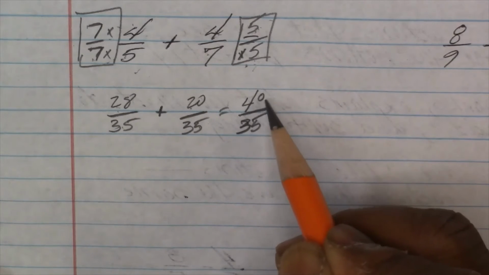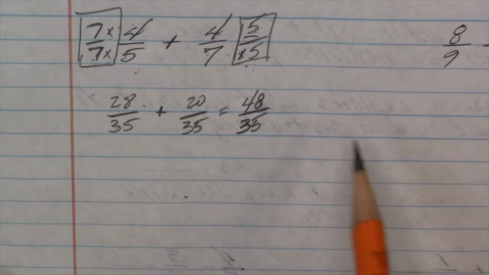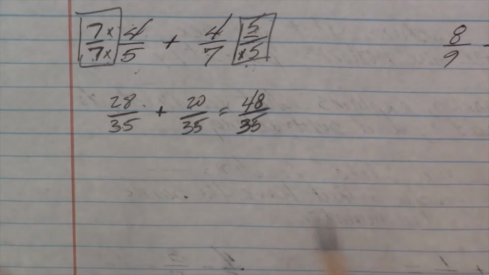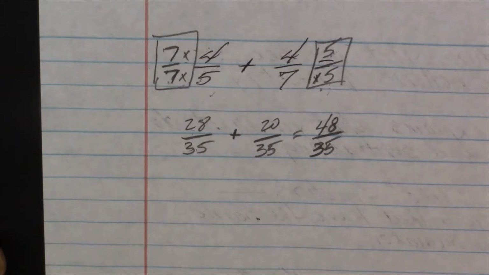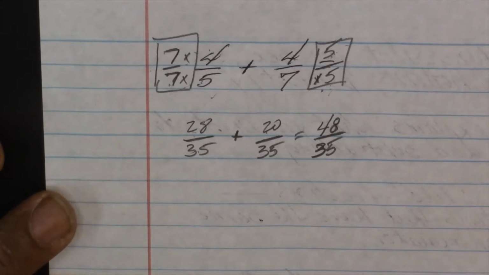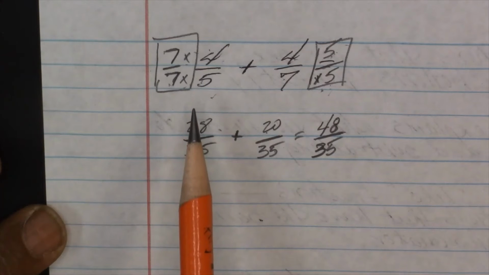And we can simplify by doing the math. But before we do that, because I'm not really talking about simplifying yet, we'll do that in a minute. I want to show you skip counting.